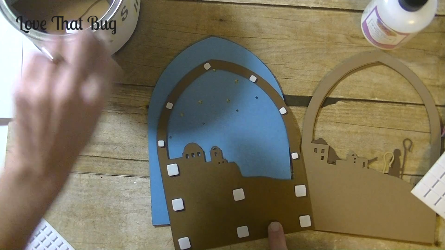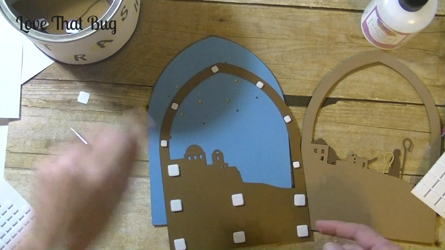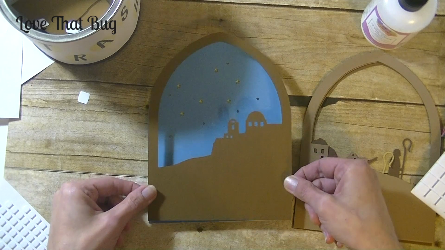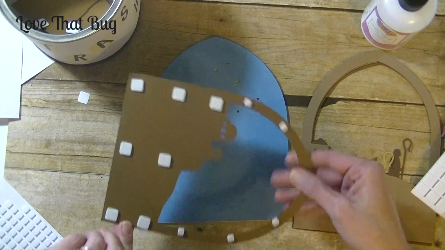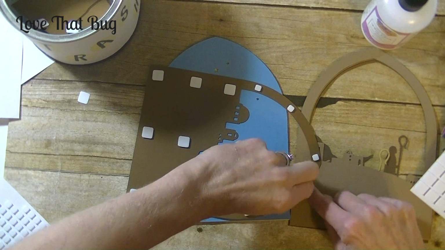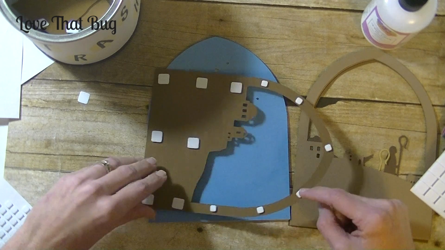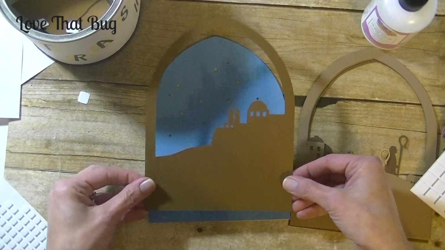Last two right there. Okay. Take all them off. We're going to layer that on. Now I'm going to kind of go from the bottom. This little one's a little bit over too far. I'm going to line it up at the bottom. I think that's probably the easiest way to go.